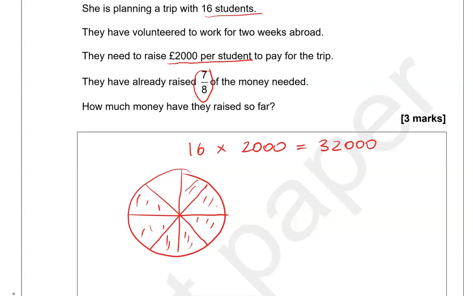So the total is 32,000. If I divide that by 8, it gives me what one of these slices is worth, which is 4,000.